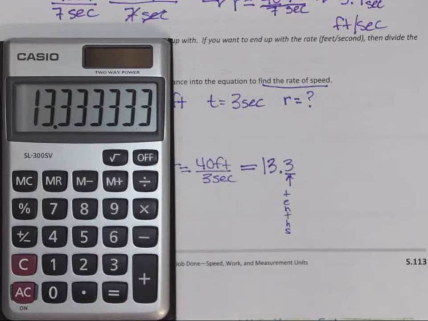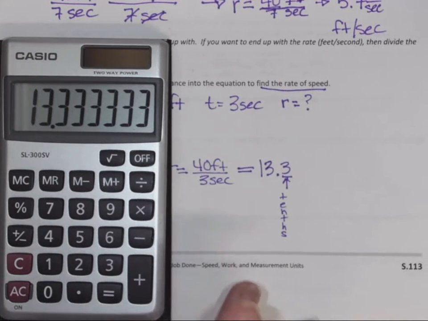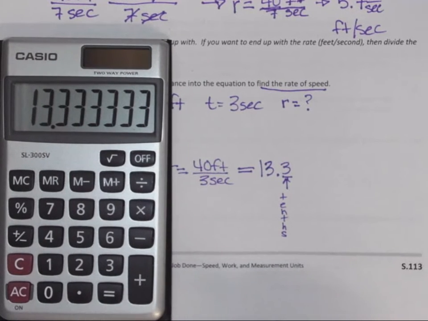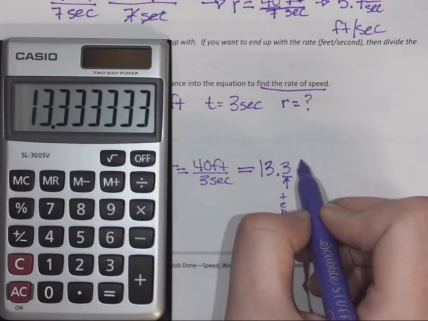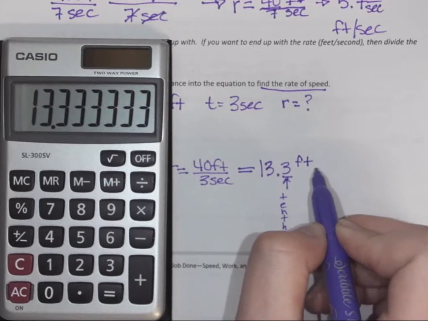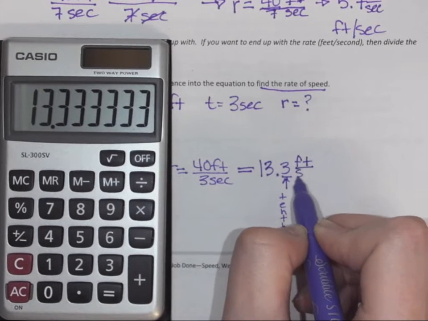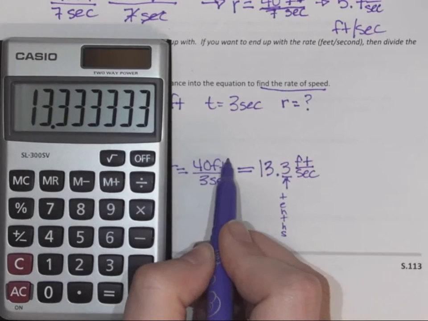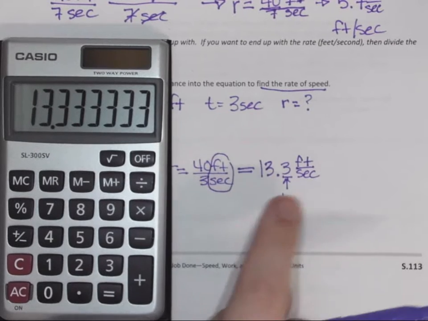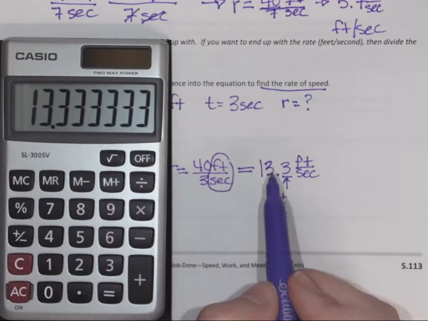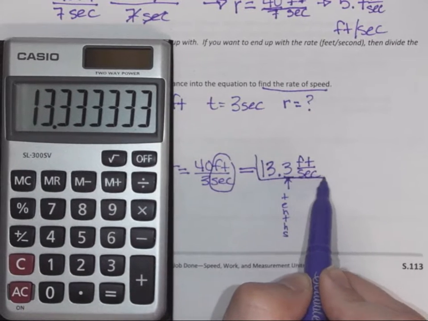Now I took care of my numbers, but I still have some units I need to attach to my answer. So the rate is 13.3 what, Darlie? Feet per second. Just like you have it written here. And of course, we need to box our answer.